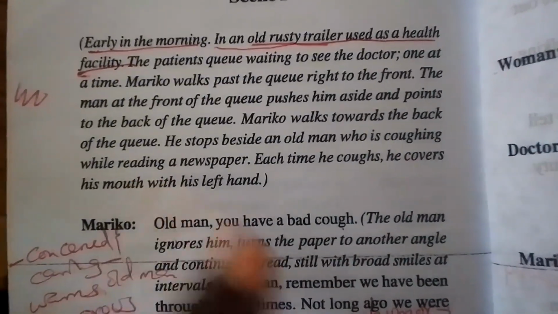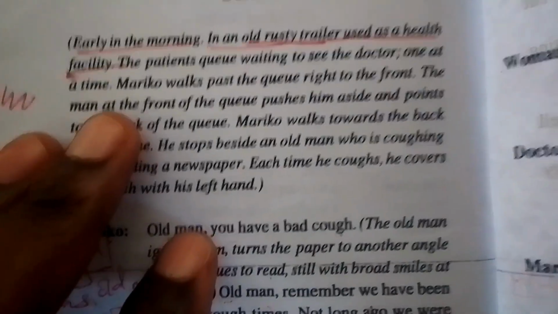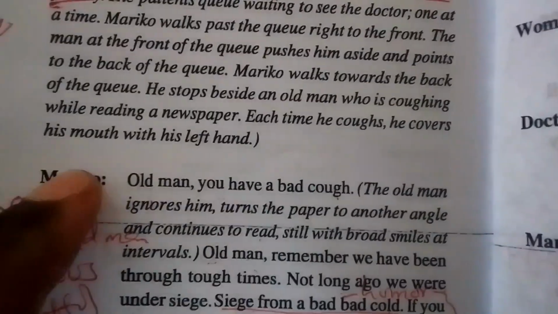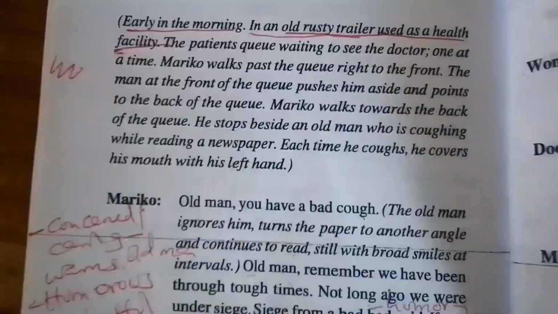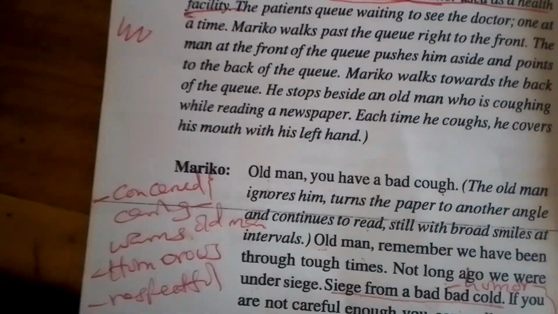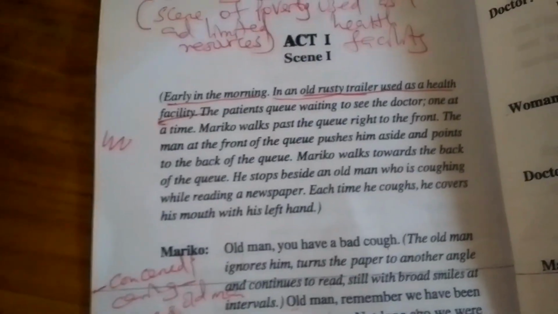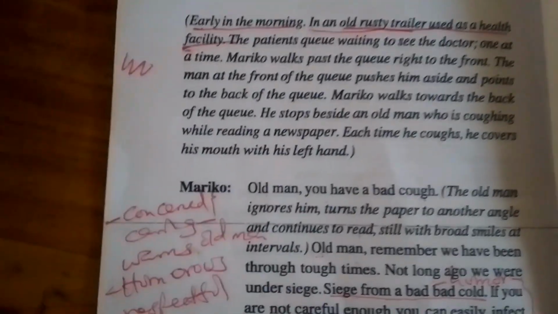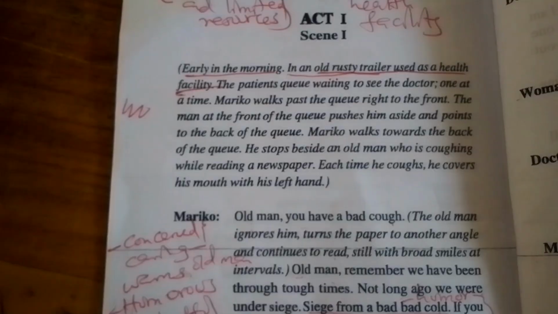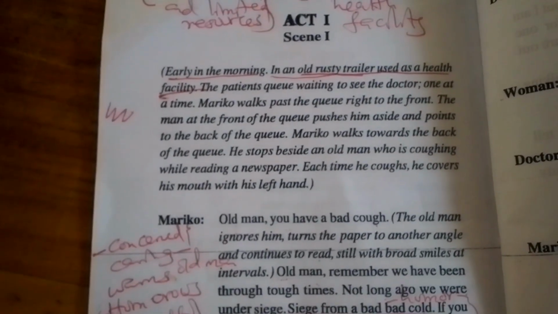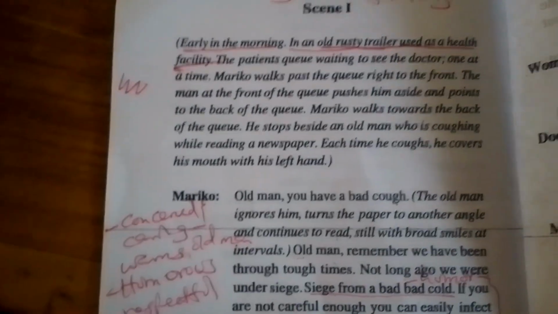They are directing the play. They're directing the characters on what to do, and they're telling us what the characters are doing, which can also contribute to the character traits of the characters. So in this page 1, we have different characters. Of course, the stage direction has already told us where this scene is. Automatically, we know it's early in the morning in an old rusty trailer that is used as a health facility.